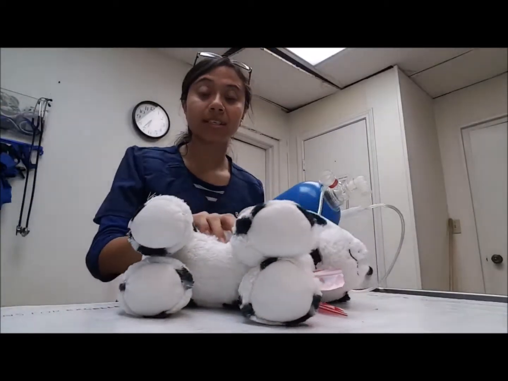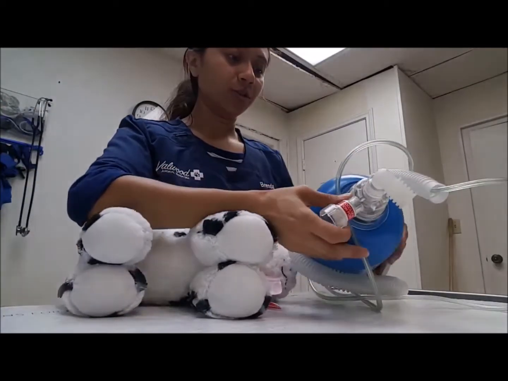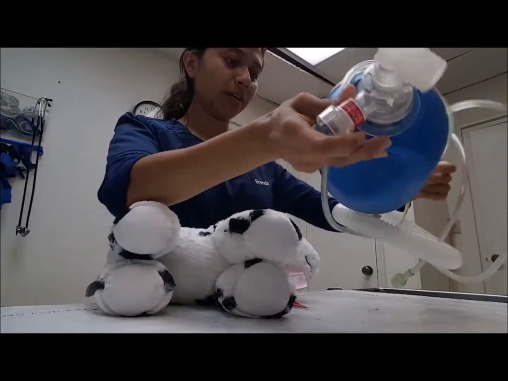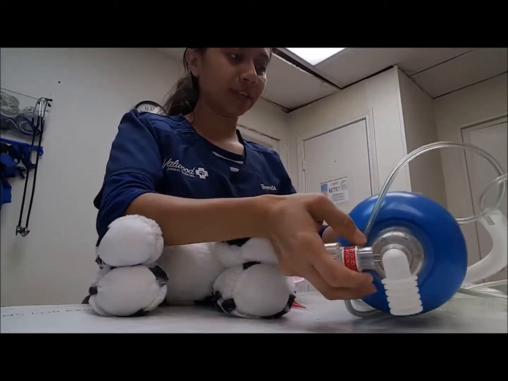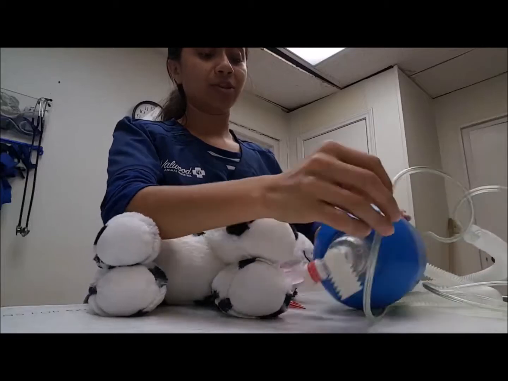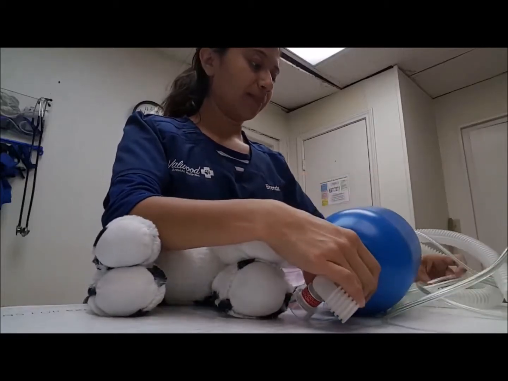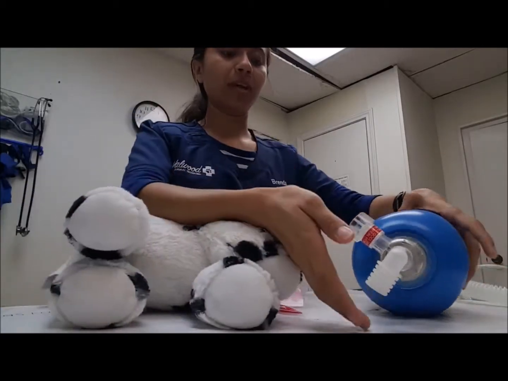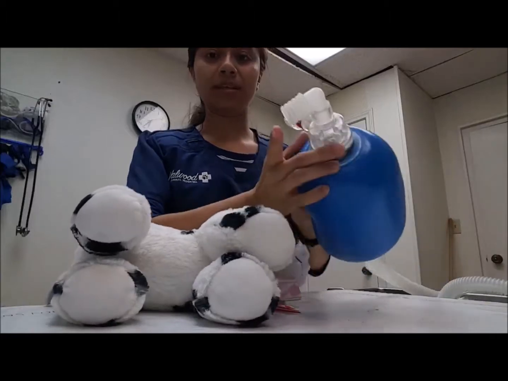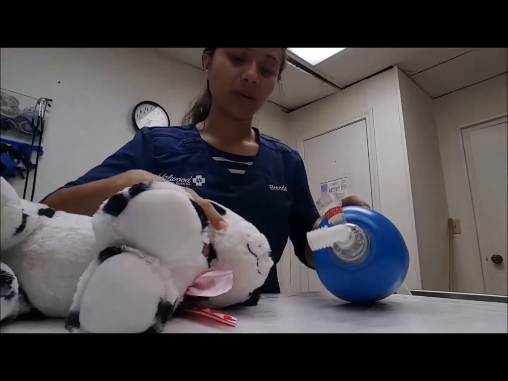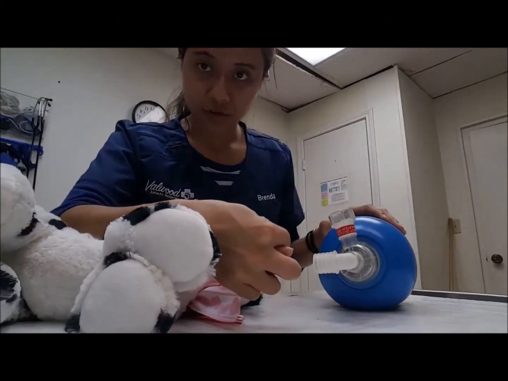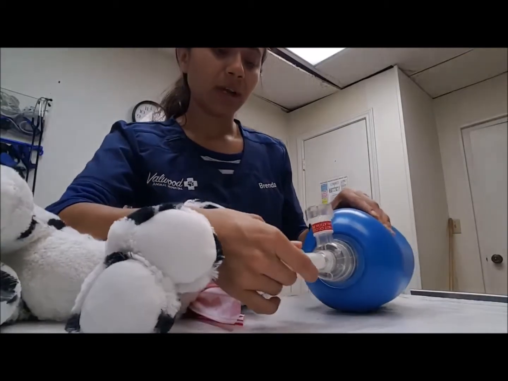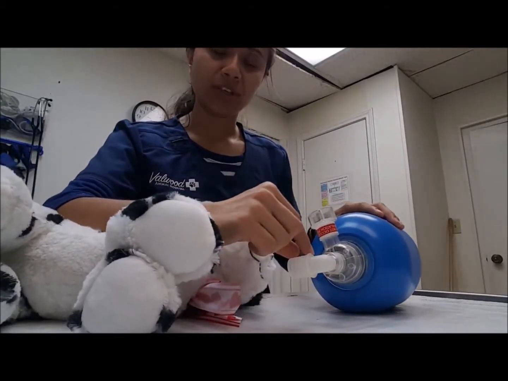If our patient is intubated, we could also use the ambu bag. This one's about the right size. They come in different sizes for bigger or smaller dogs. This end would go into the endotracheal end of the tube here, and that's where we would hook the patient up.